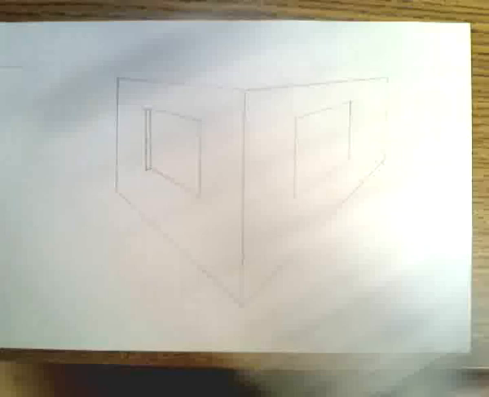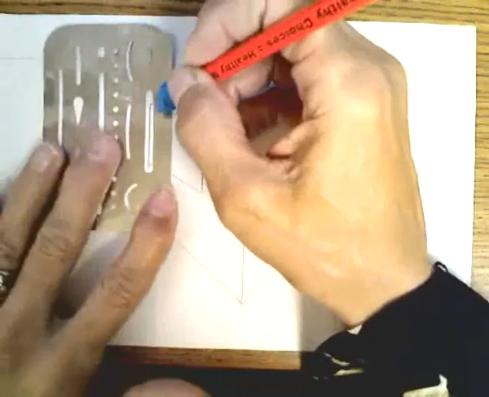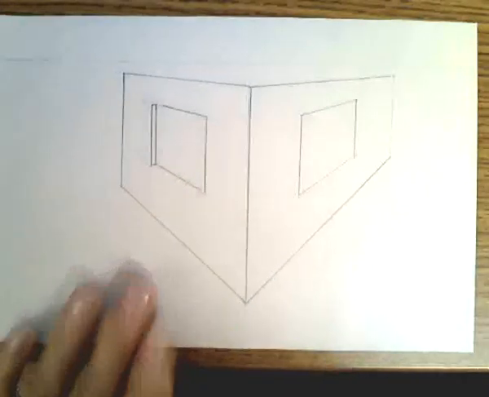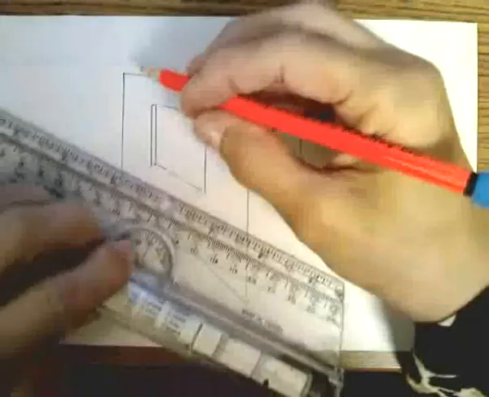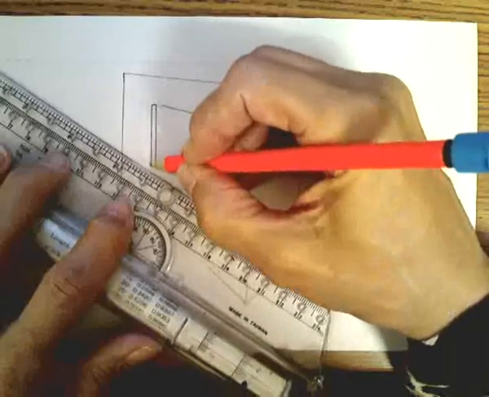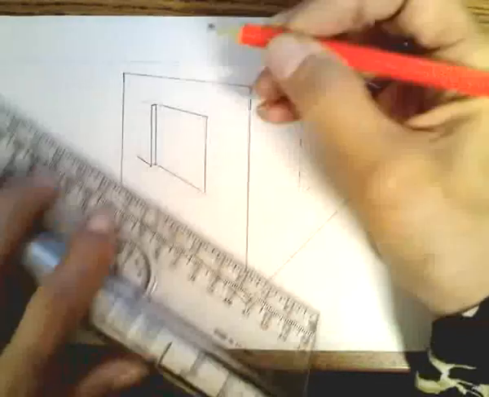I'm going to erase where these lines overlap. Extend past, I should say. Right, so that is the right side of our shutter. To get the left side, you're going to go from where this vertical line and this angled line connect at the bottom. Take it to the left vanishing point, draw a line to the left.